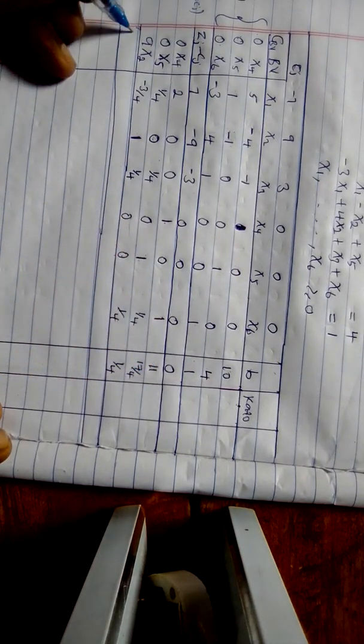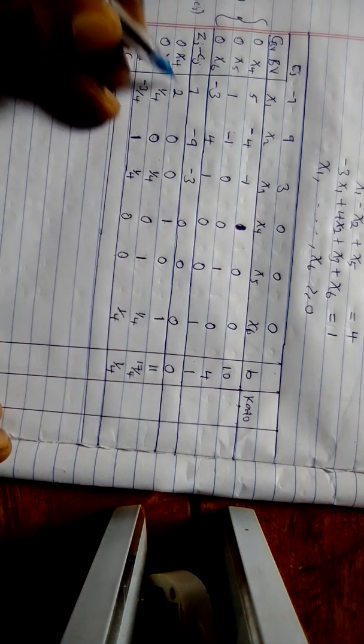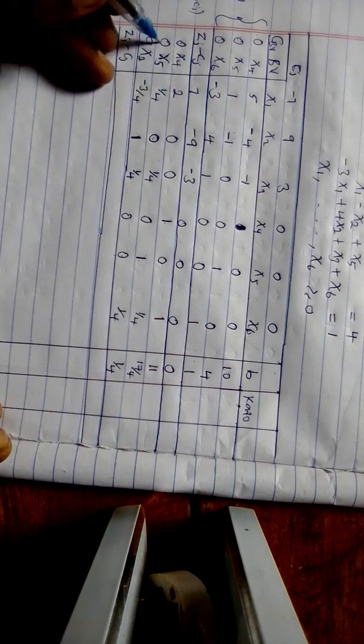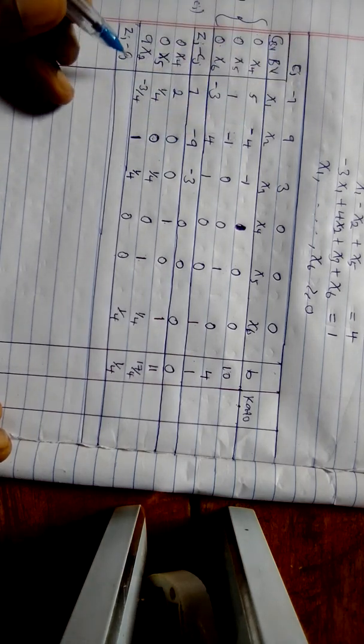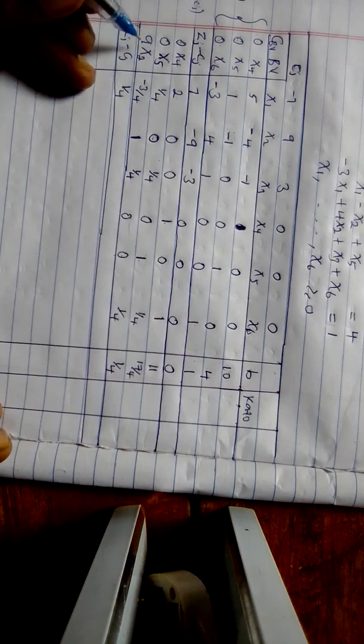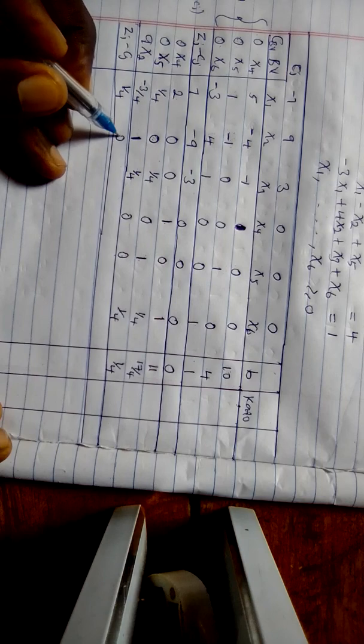Is that clear? Now you get the Zj minus Cj. You sum 0, this one gives me a 0, so we have 9 times this minus 7, I'll get a quarter. 9 times this minus 9, I'll have a 0.